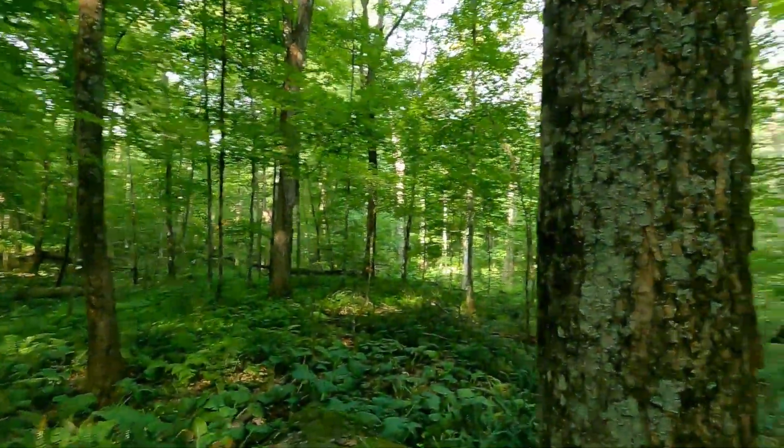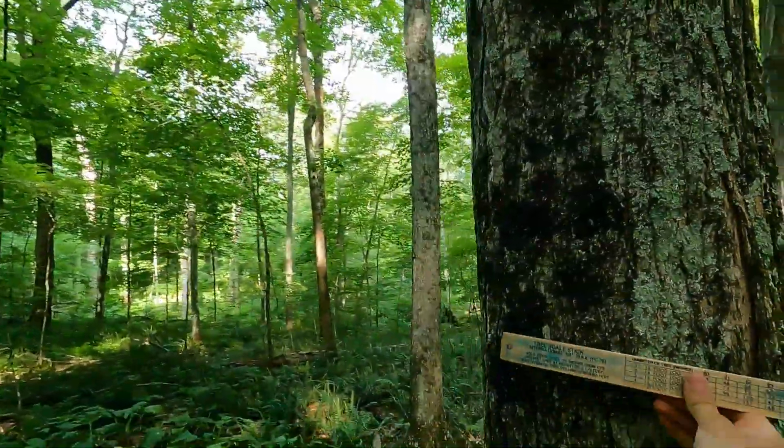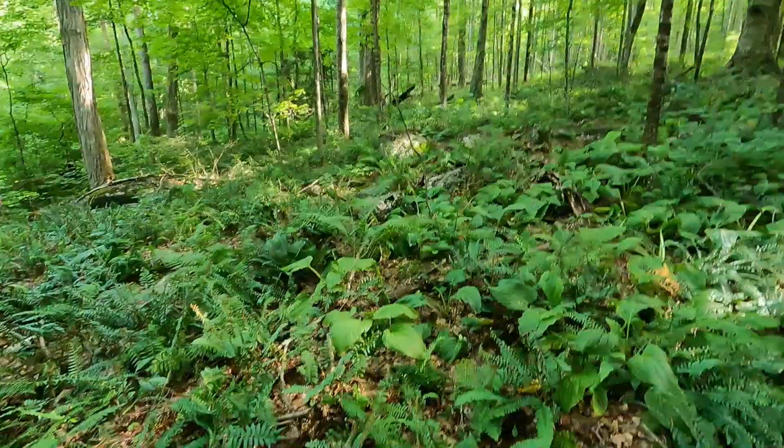Sugar maple. 16, 17. Got another hypsometer reading to show that.